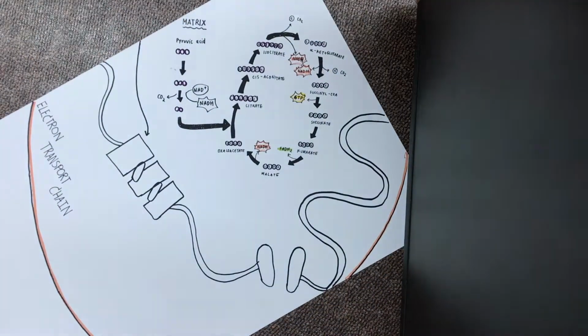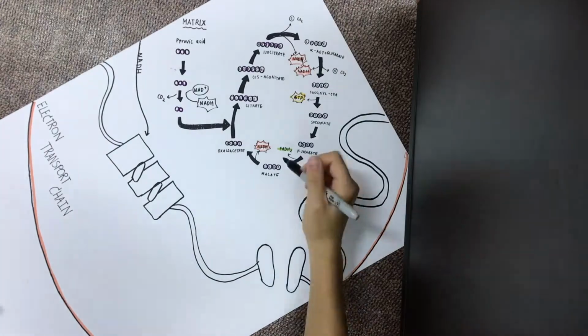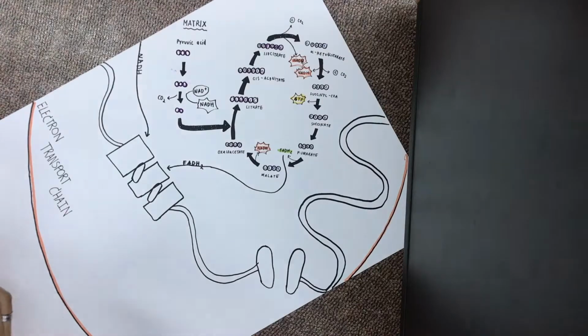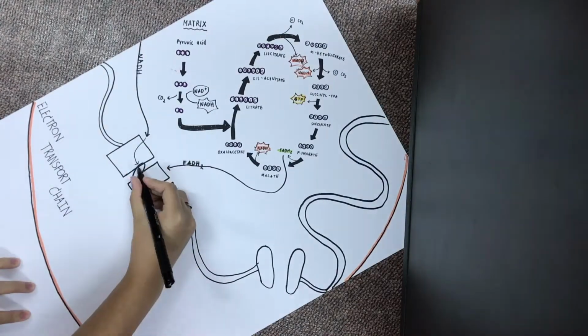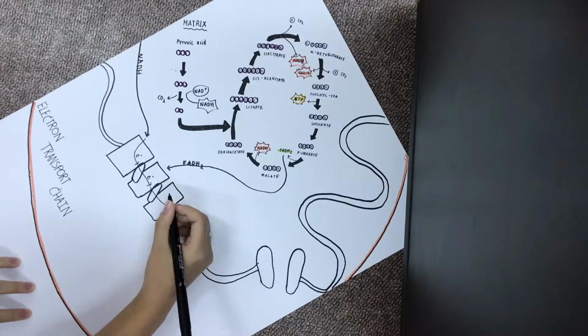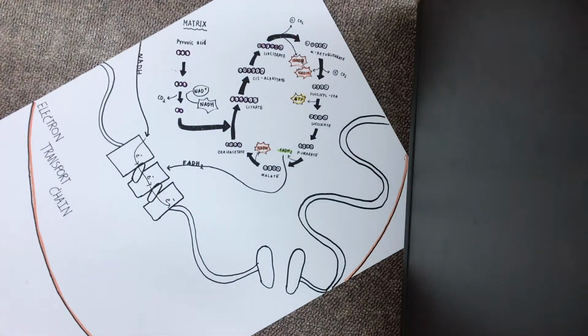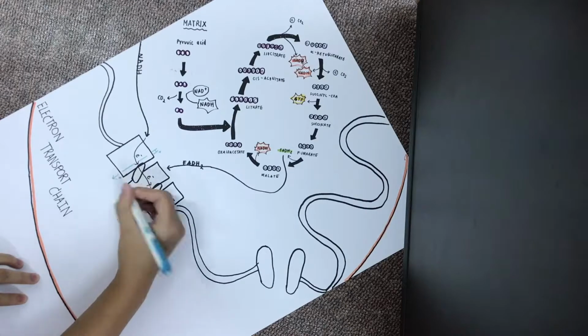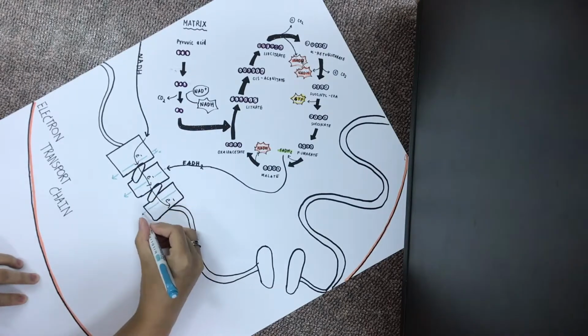High energy electrons, which are carried by NAD+ forming NADH, then enter the mitochondria. Then they join with NADH and FADH2 from the Krebs cycle. High energy electrons are passed from one carrier to the next. While the high energy electrons move down the electron transport chain, they also transport hydrogen ions across the membrane.